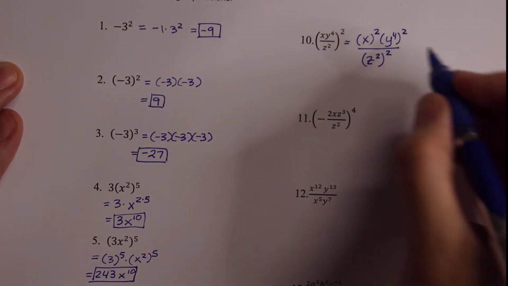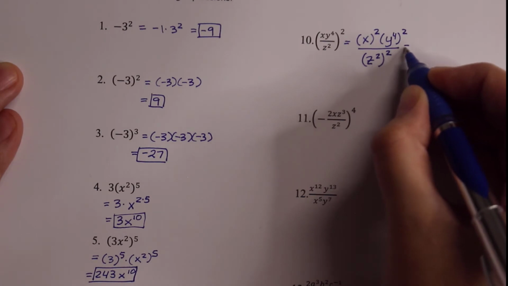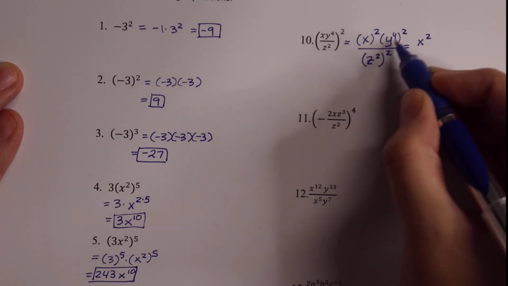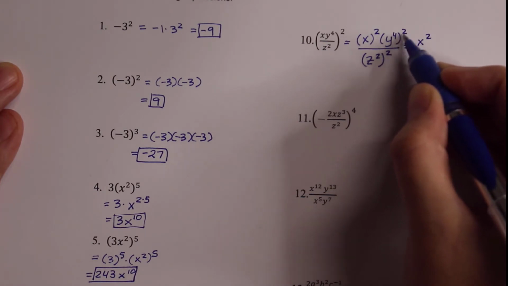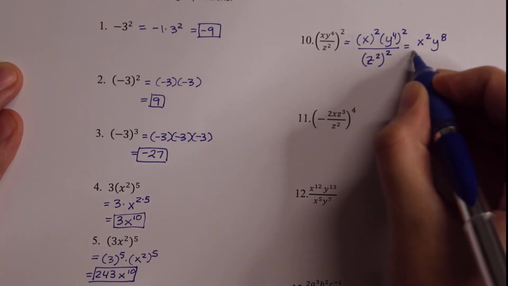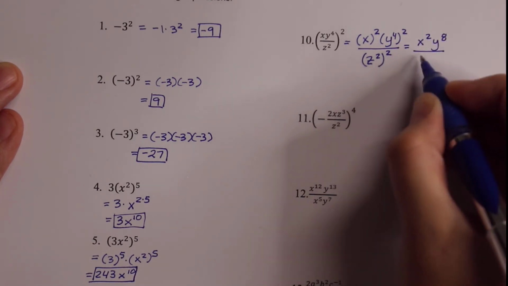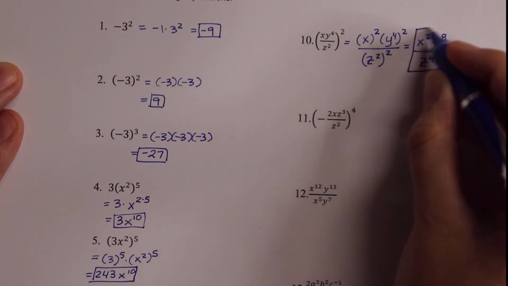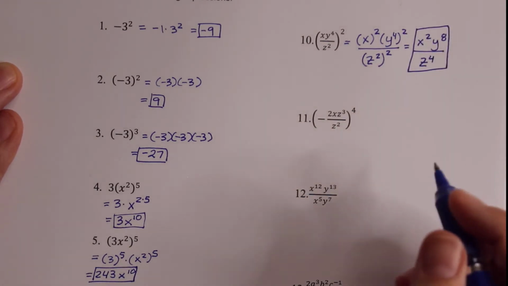Now it sounds kind of funny. And then using our power rule, this becomes x squared. Over here, you multiply the exponents on y, so that becomes y to the 8th. And on bottom, you multiply the exponents for z, so z to the 4th. And that one is simplified.